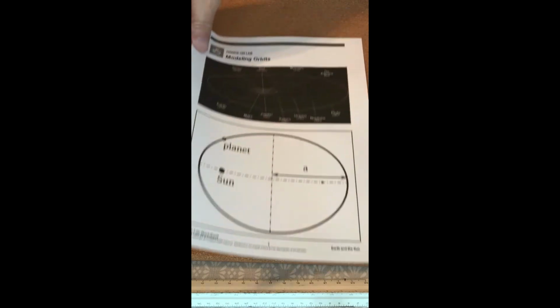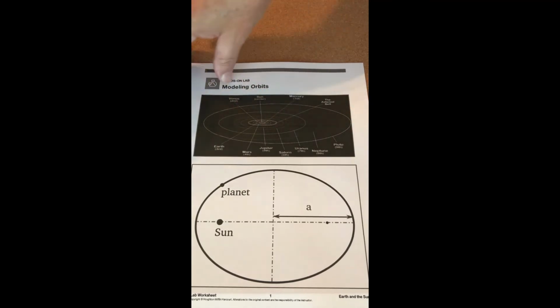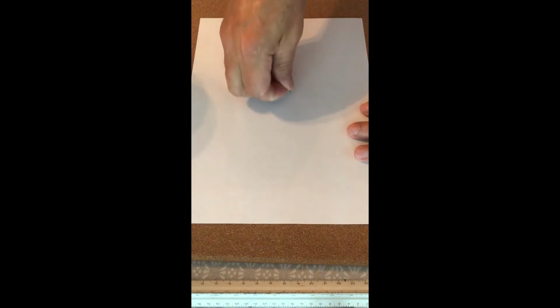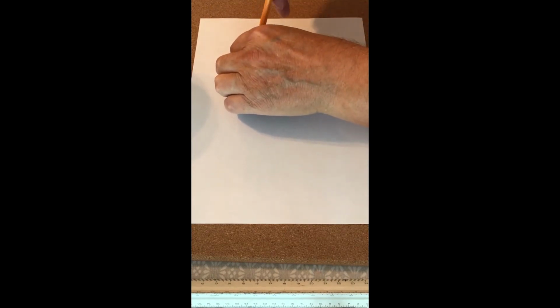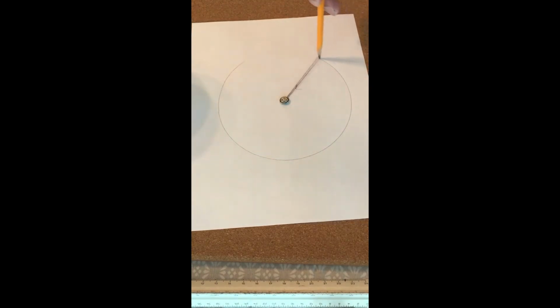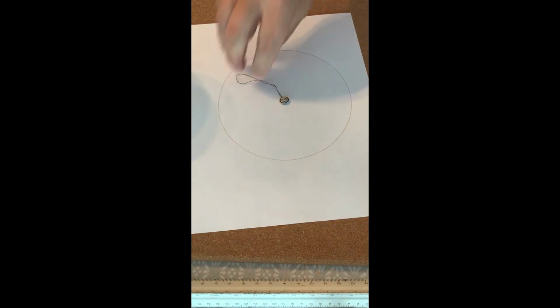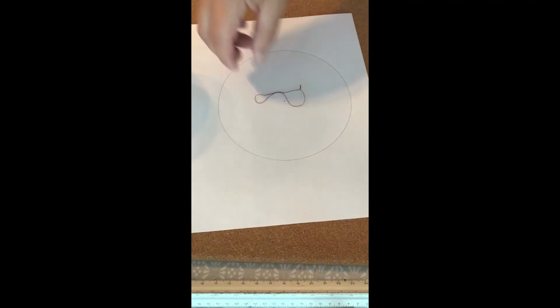And all of the planetary orbits are elliptical. Some of them are more nearly circular than others. As a matter of fact, a circle is just a special case of an ellipse. A circle is simply where both of the foci are in the same place. So if you could imagine both foci there, that would be a perfectly circular orbit, but that doesn't happen. All of the orbits are elliptical.